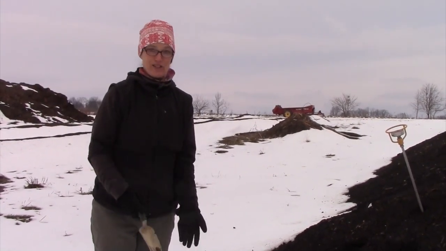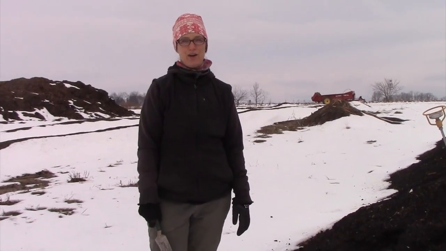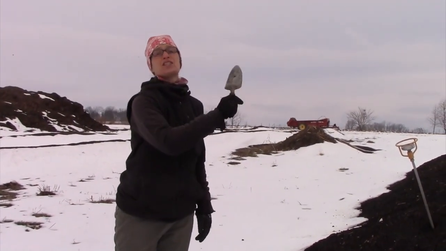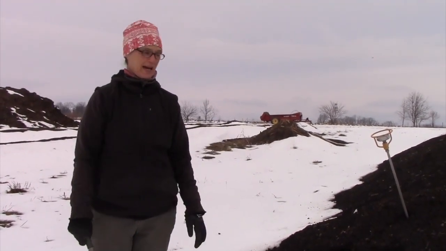Right now, you can see there's snow on the ground. It's pretty cold right now. I'm guessing it's maybe 30 degrees at the college farm, so you can imagine they're working really hard, but also very slowly, because they're fighting against the colder temperatures outside.